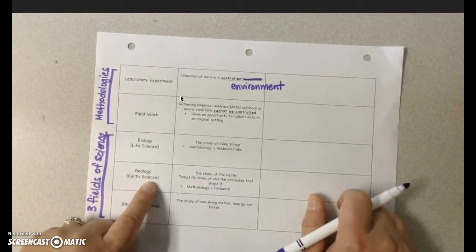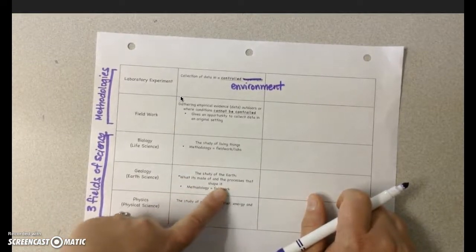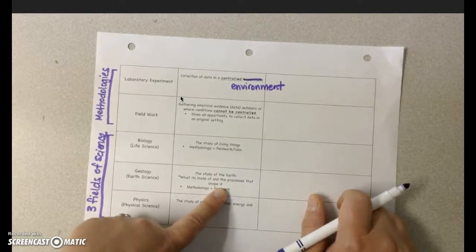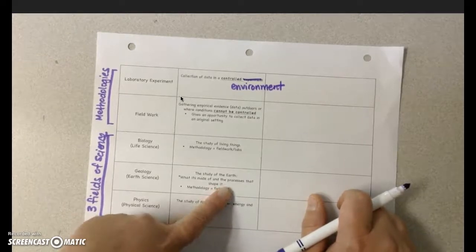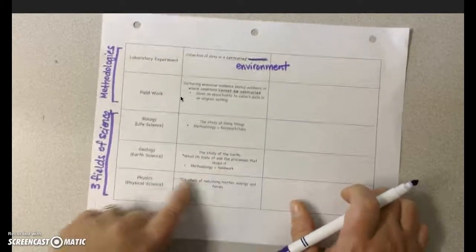Geology, or earth science, is the study of Earth, what it's made of, and the processes that shape it. So the core, the mantle, the crust, and then weathering and erosion. How is the Earth built up, and how is it torn back down? That is all in geology. And the methodology for a geologist would be fieldwork.